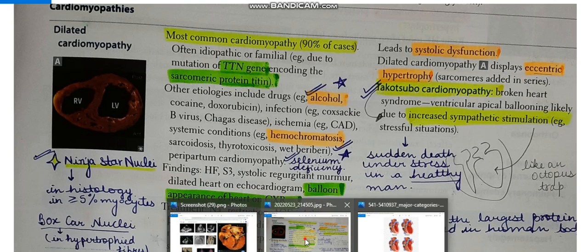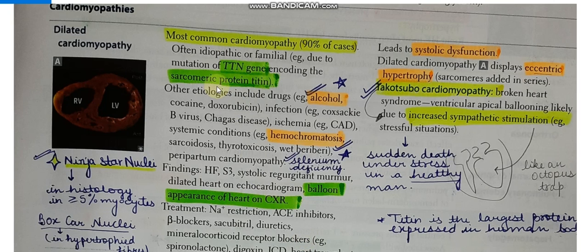Again, from First Aid, we will do it. The first thing you need to remember is dilated cardiomyopathy. I mean to say, sorry, systolic dysfunction. It is a systolic dysfunction. The first is the dilated cardiomyopathy. It is most common. Okay, most common. Which is the most common cardiomyopathy? It is the dilated one.